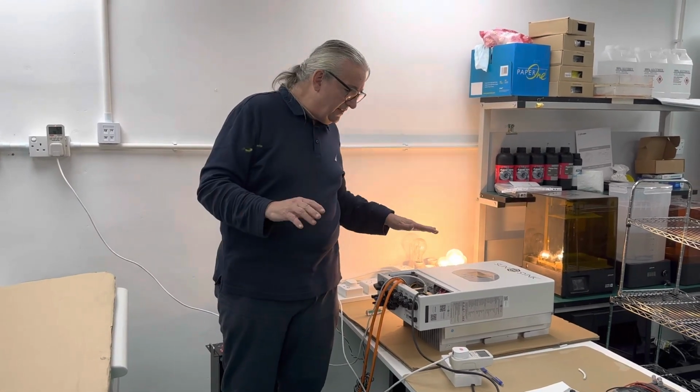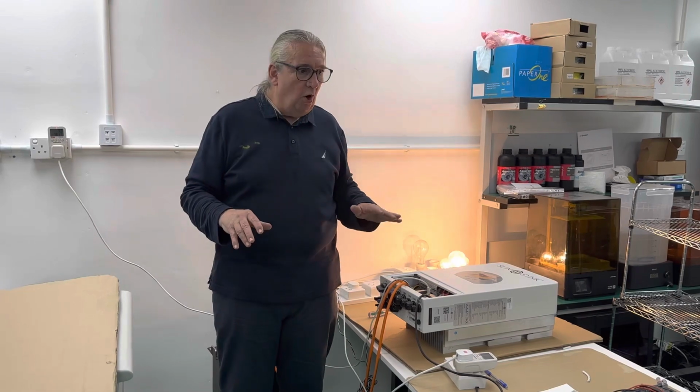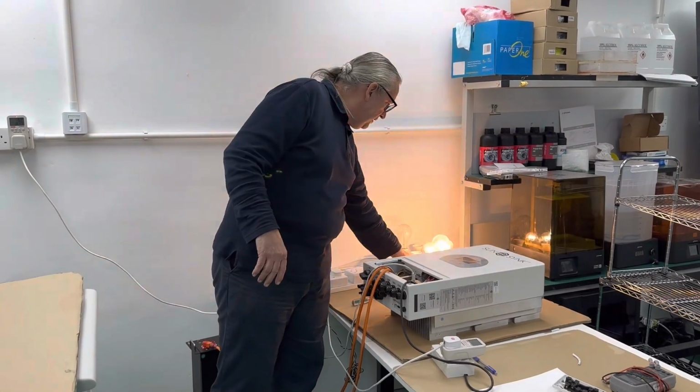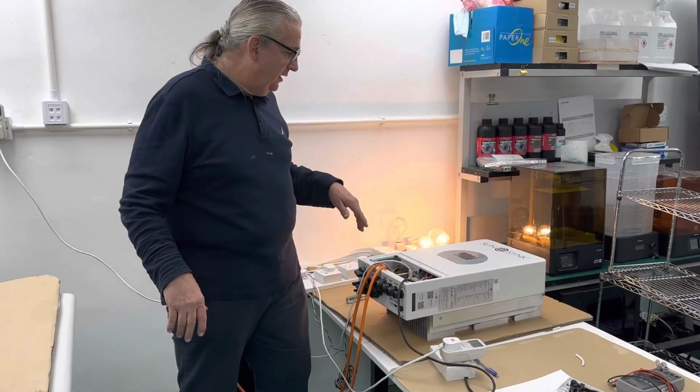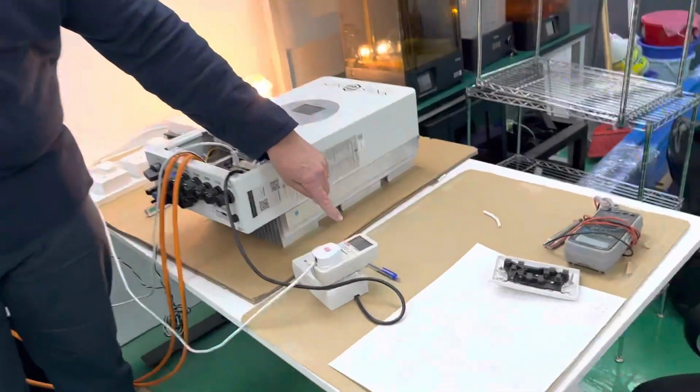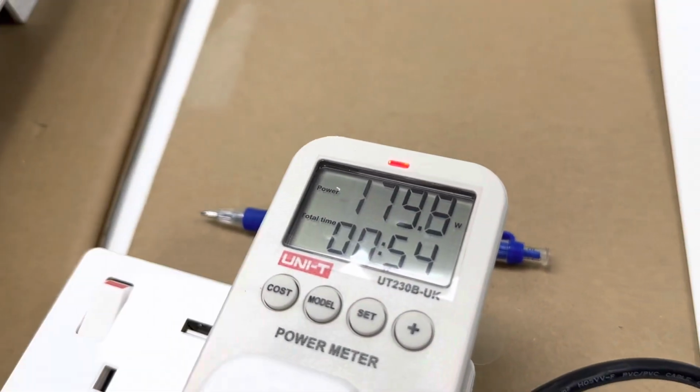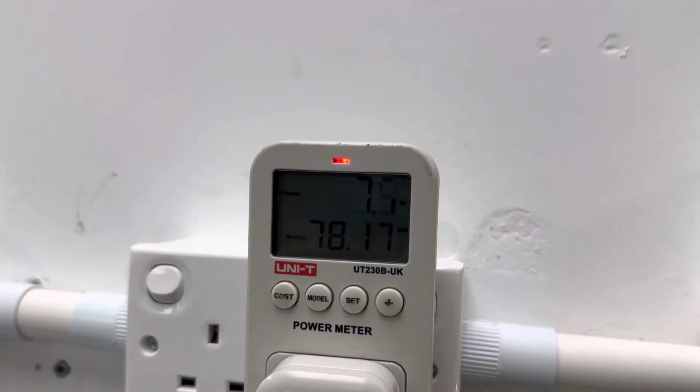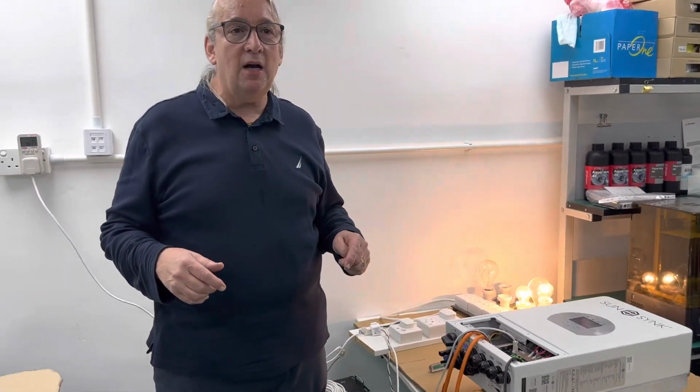In fact, I'm running it here at 400 watts, and it's absolutely working perfectly. If I drop the load down a little bit, we see now the export is only 177, but my other meter is still reading 78. So I'm still pulling in power and exporting at the same time, because there is an amount of energy that the inverter uses. The power coming in is the energy it is using.